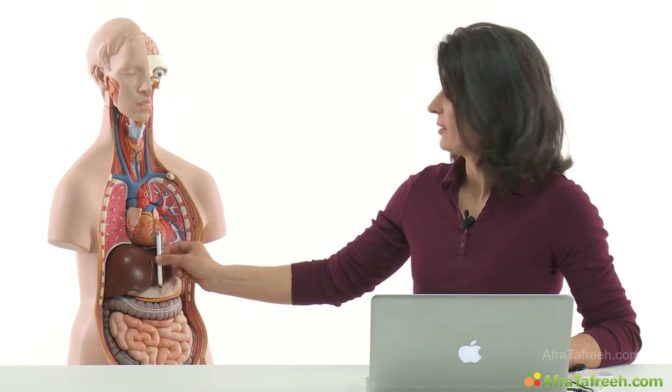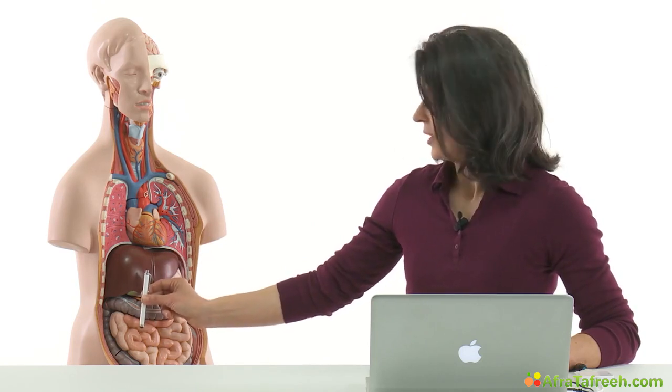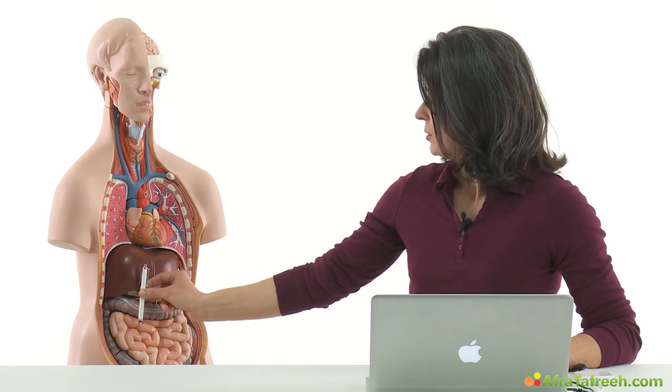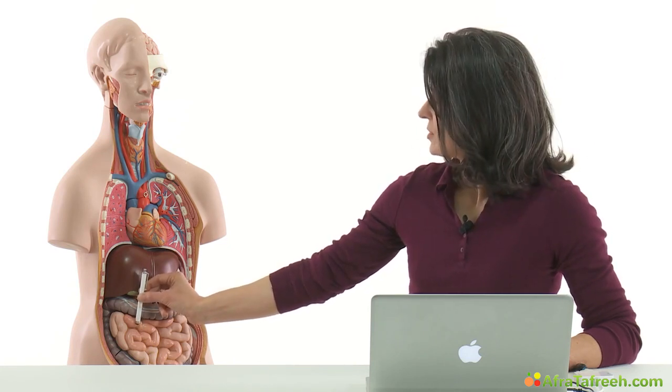Here we can get a good look at the left liver lobe. The second view is also longitudinal, but this time below the costal margin, below the costal arch. This is our longitudinal subcostal view.